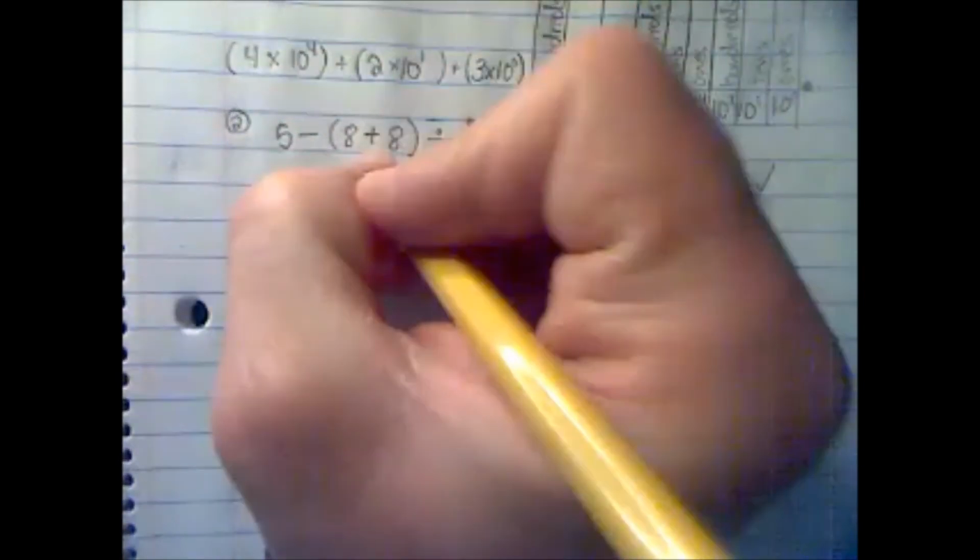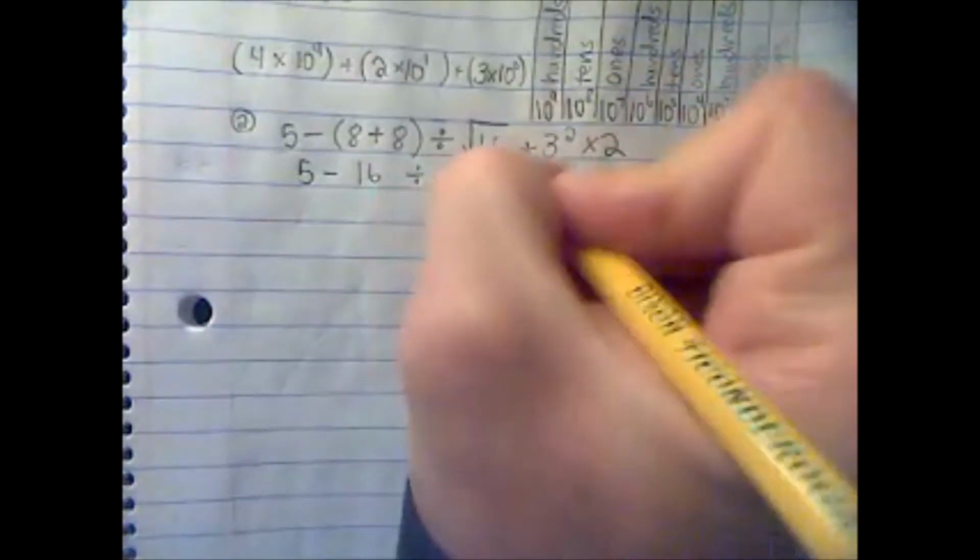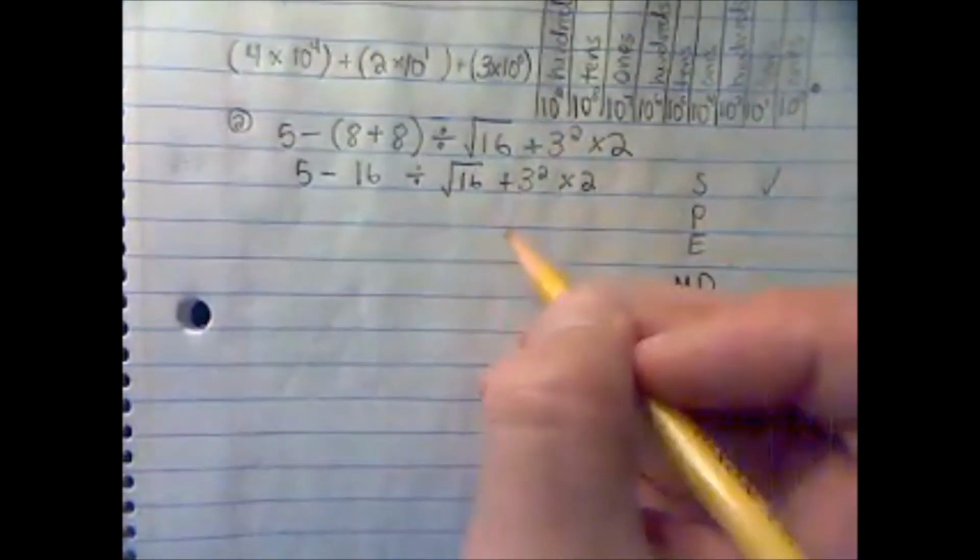So I'm going to do 8 plus 8, which is 16. Then I'm going to bring everything else down that's not in the parentheses. Plus 3 squared times 2. Okay? Alright, so now that I'm done with parentheses, I'm going to move on to exponents.